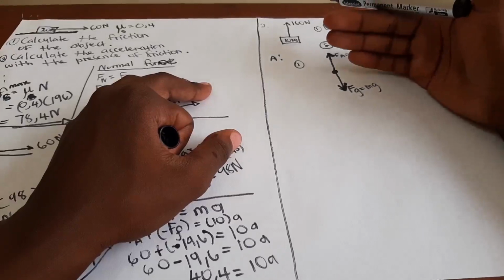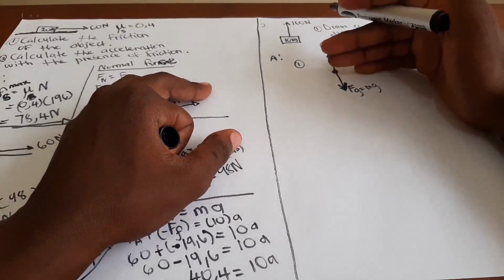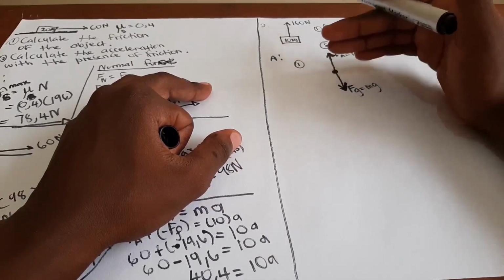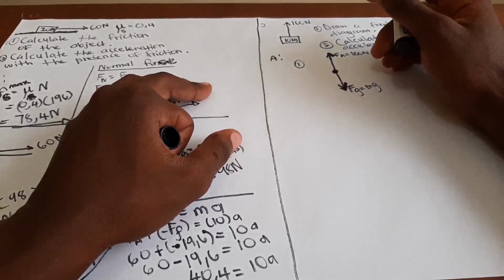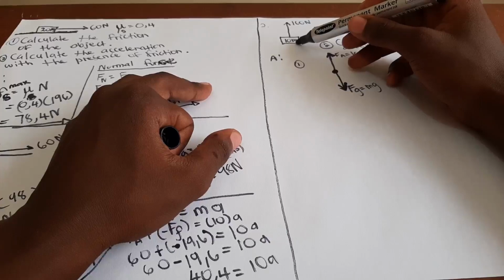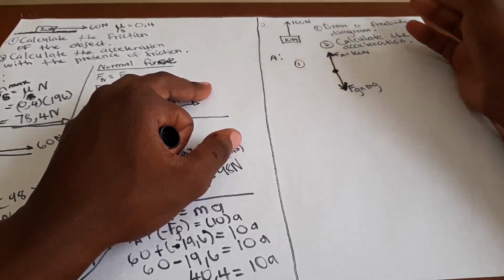The normal force is only applied when an object is on a surface. There's no normal force right now. The object is in the air, so only the gravitational force acts downwards.